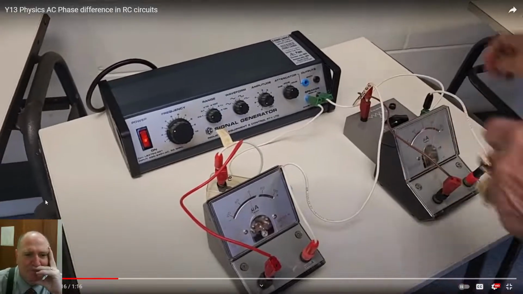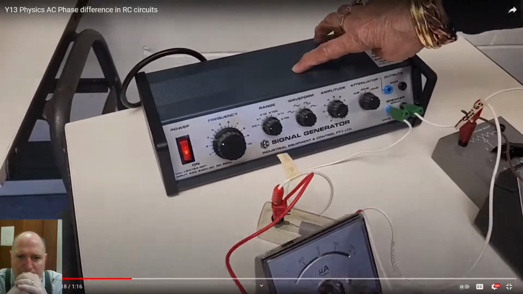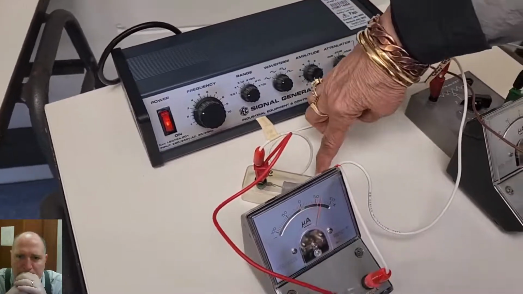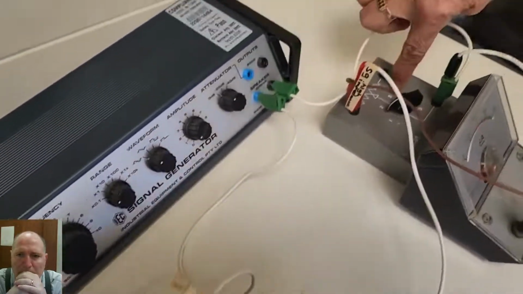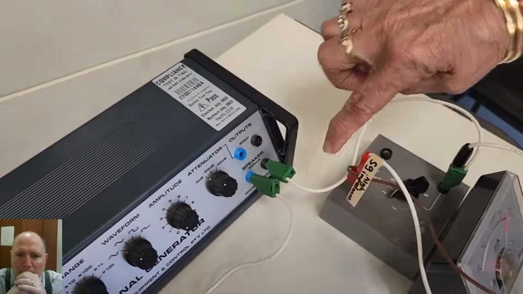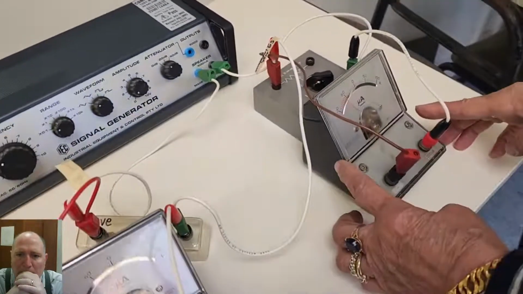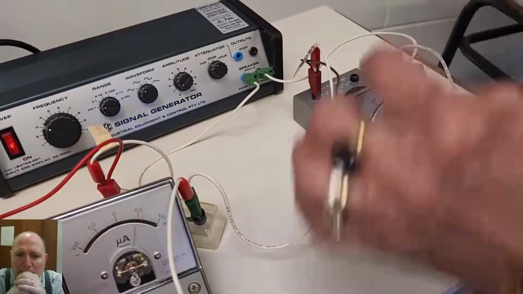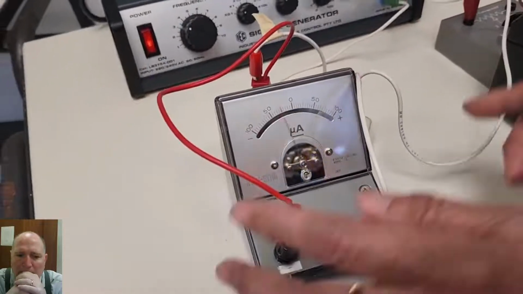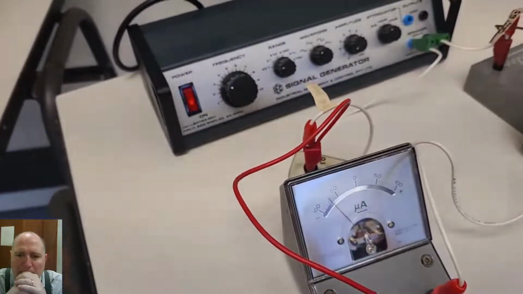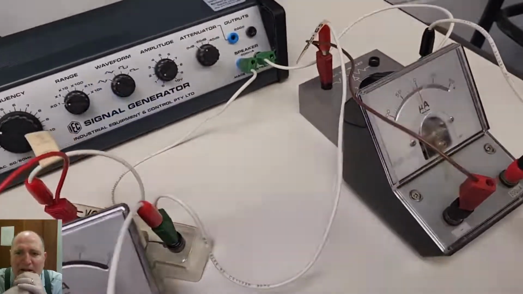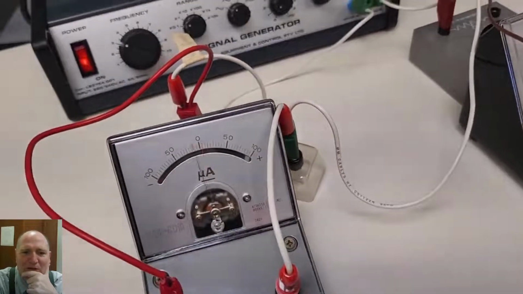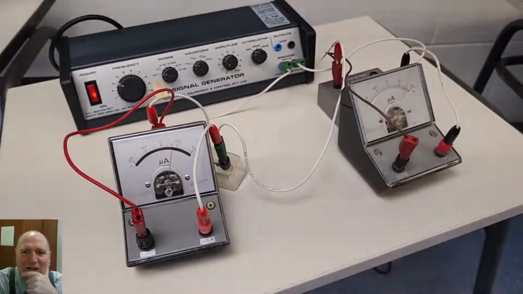So here we have got an AC supply. Yes. And this one is the capacitor, and capacitor is in series with the resistor. That's a variable resistor. And these two meters, this meter is measuring the voltage across the resistor, and this meter is measuring the voltage across the capacitor. Now if we look at these two needles, which are showing the current at different times, and compare the position of this one and the position of that.